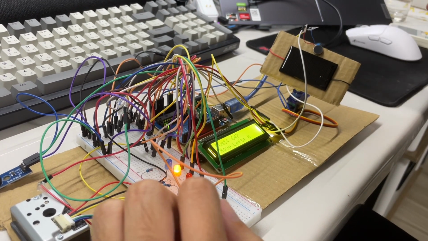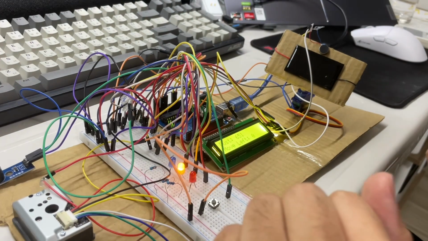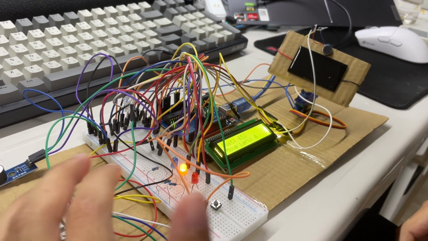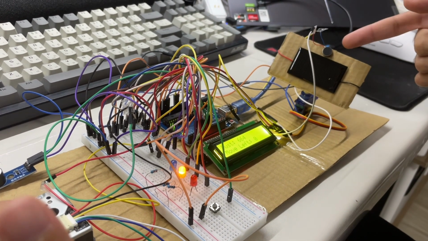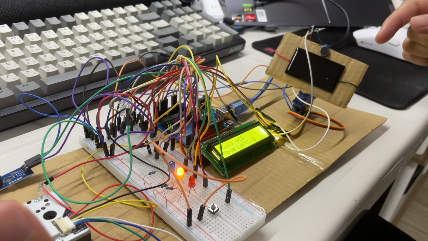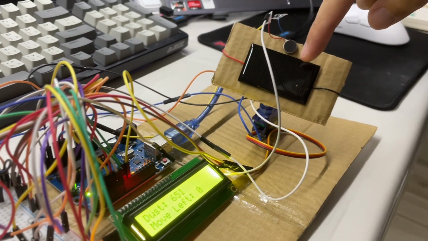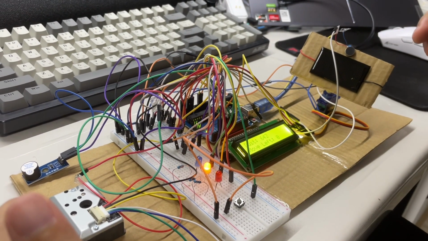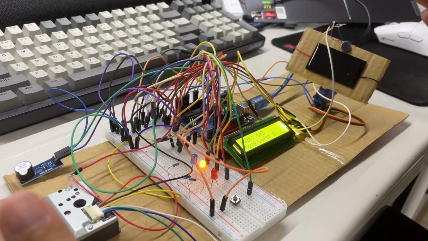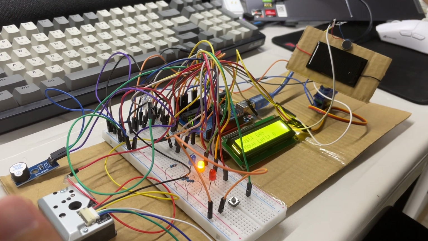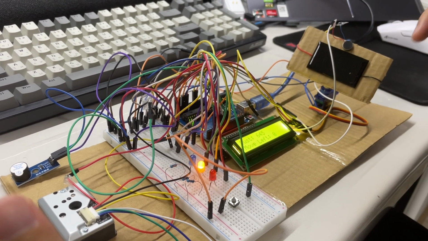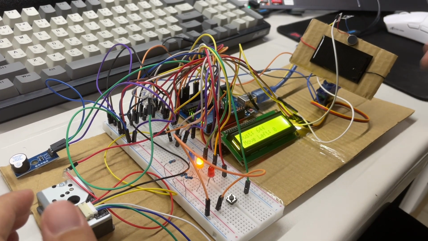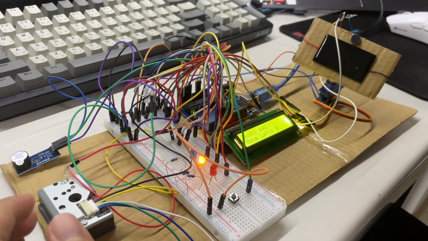This is currently just a prototype. In the real system, the dust sensor and vibration motor would be placed directly on the solar panel. The sensor would monitor the dust level, and if the value goes above a certain threshold, the vibration motor would activate to clean the surface. Once the dust level drops below the threshold, the motor automatically stops.